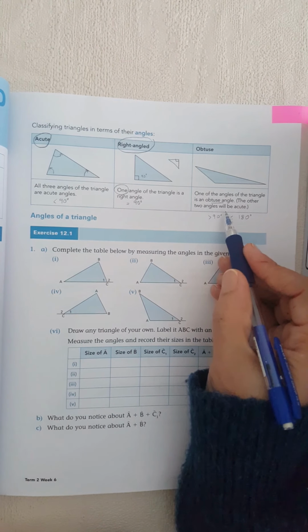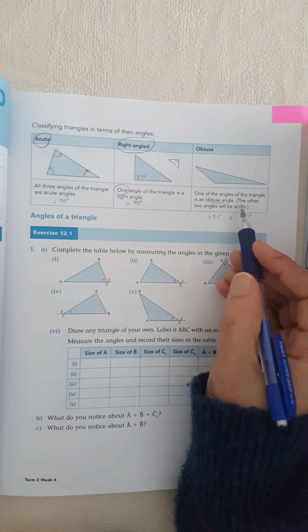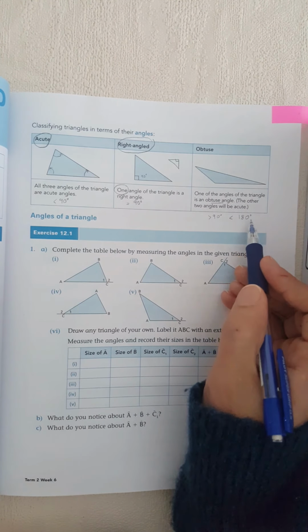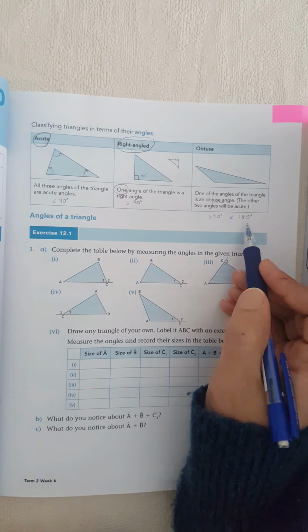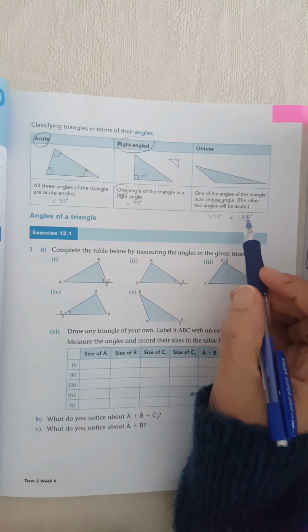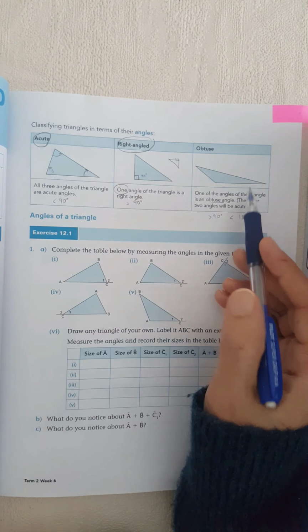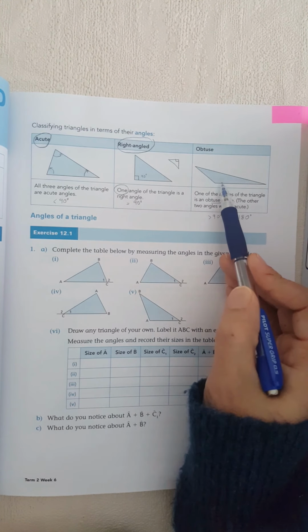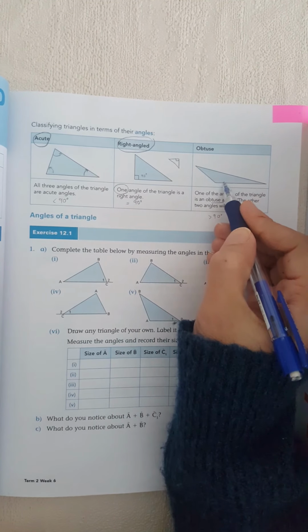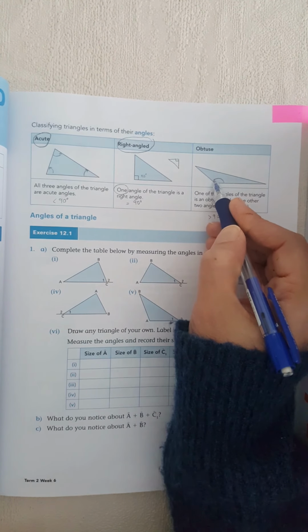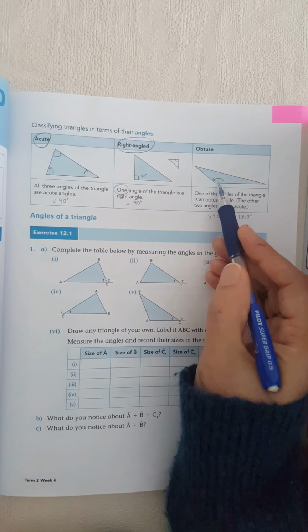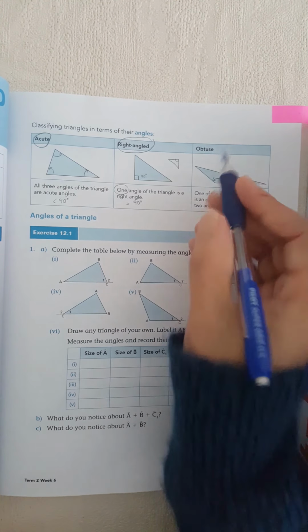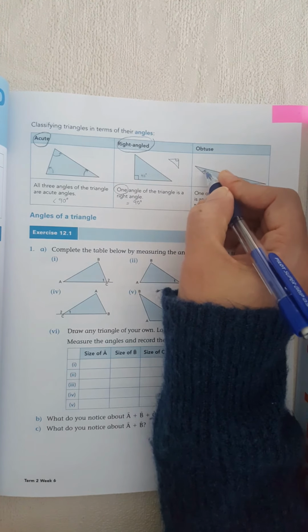So we're going from 91, 95, 100, 120, 130, 140, right up to 180 on our protractor, and that would become an obtuse angle. So in an obtuse triangle, one angle, can you see this big angle here, would be more than 90 if we measure it, and less than 180.